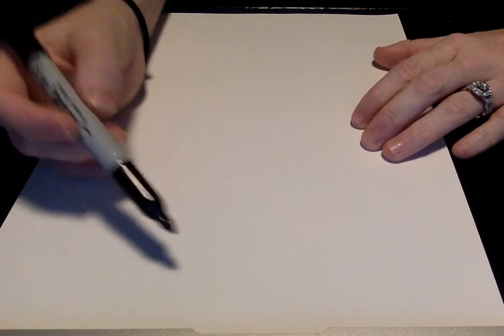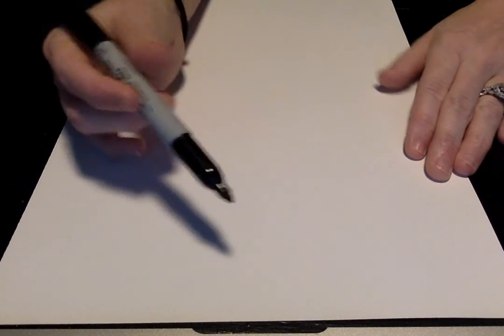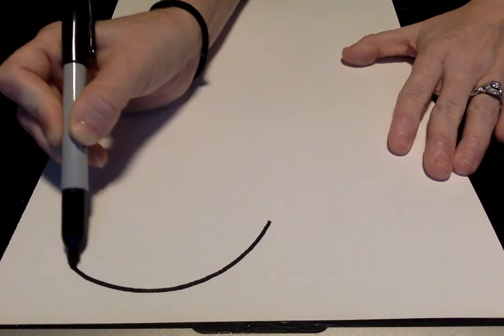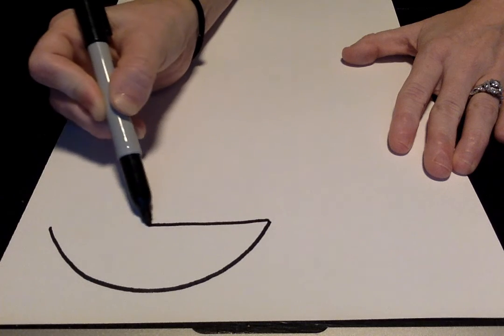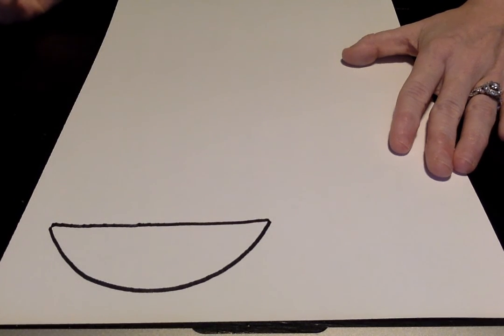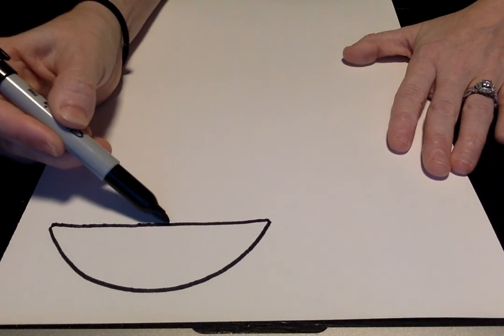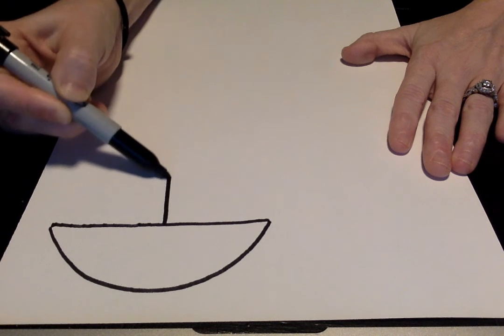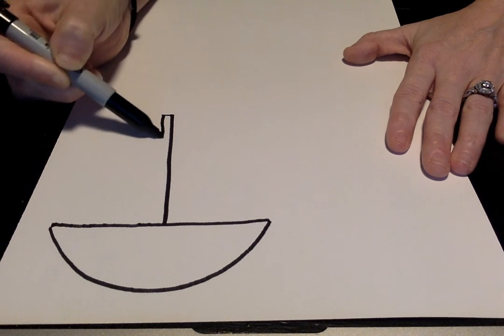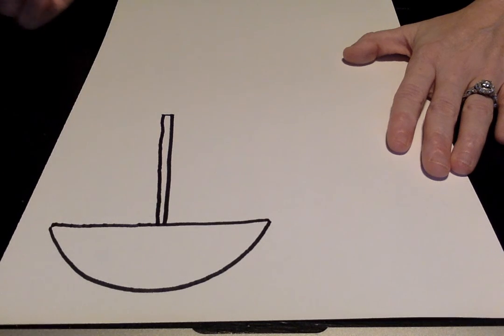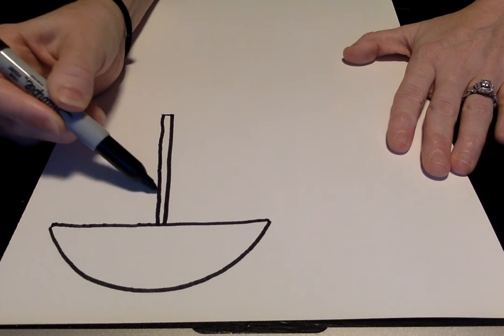Now Mrs. Jones is going to show you how you're going to make your sailboat picture. So I'm going to first do my sailboat, and I'm going to do a geometric shape of a half circle. So it's going to be a circle that's in half. So it has a rule. Since it's a half circle, it's going to be round and then straight across. Circle that's in half.